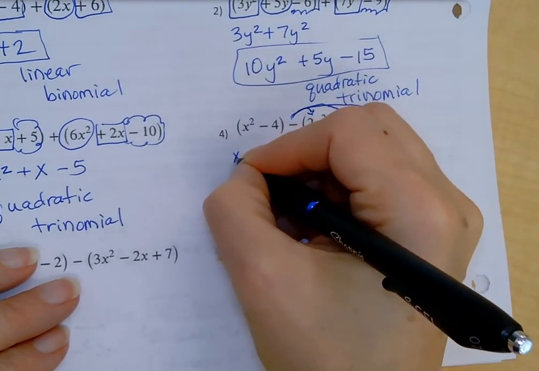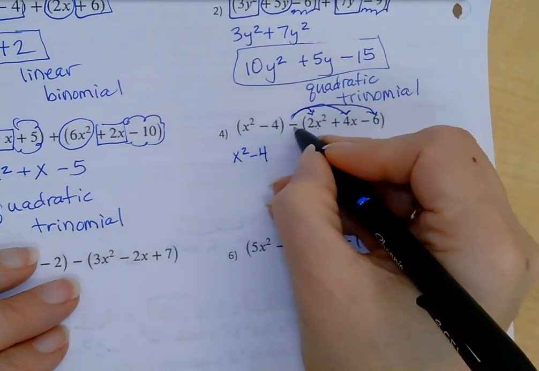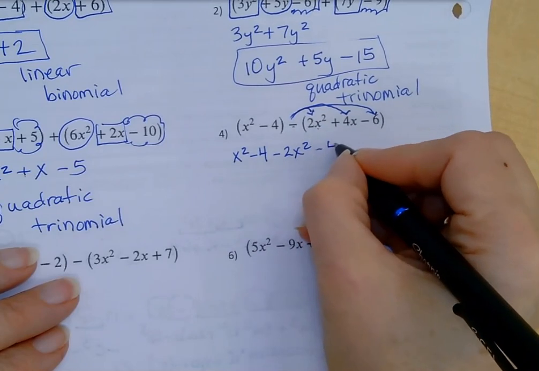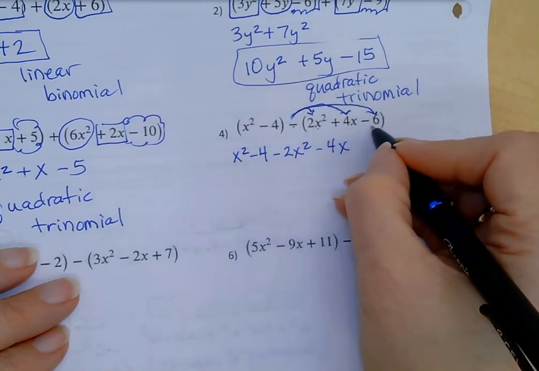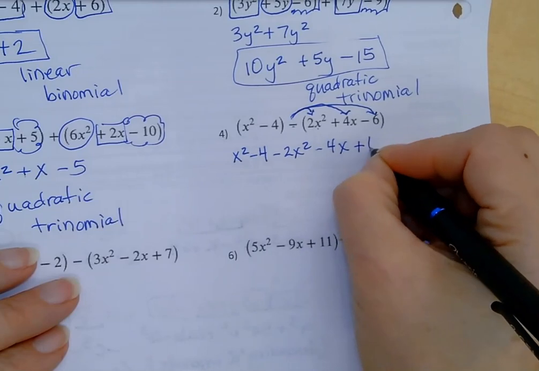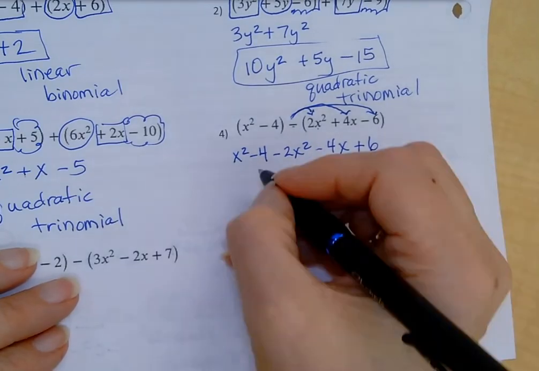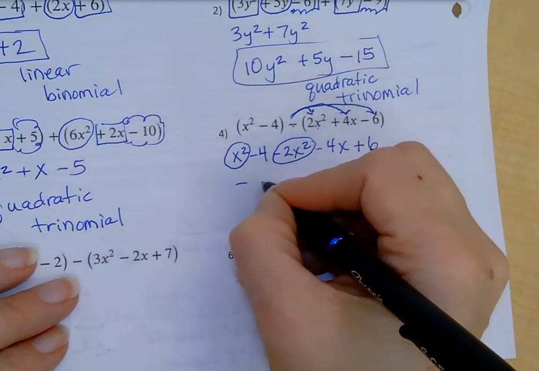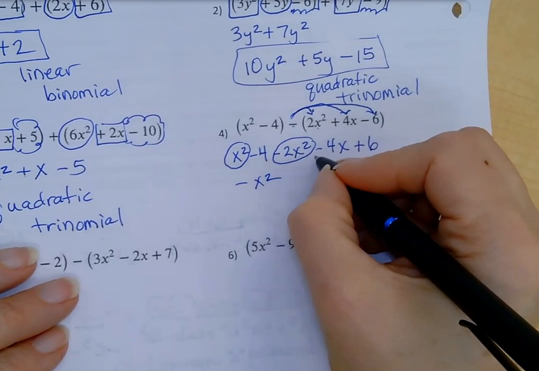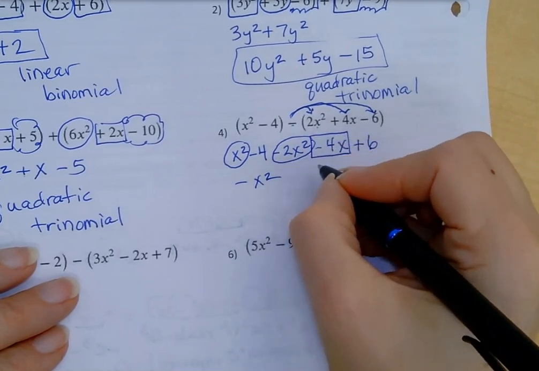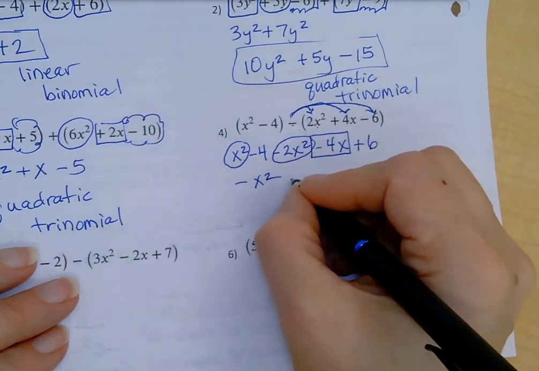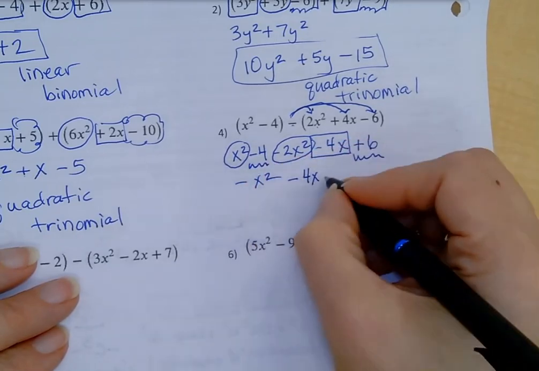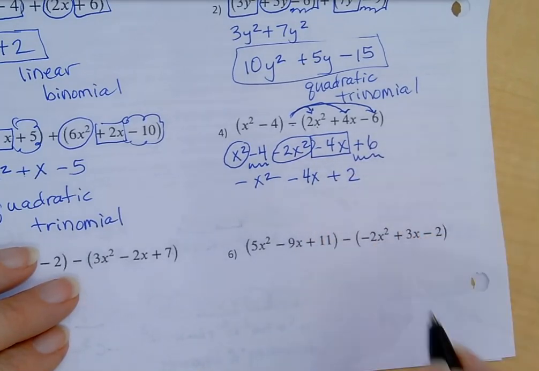So we are distributing a negative to all of the terms in that expression. So I'm going to keep x squared minus 4 the same, and now I'm saying minus 2x squared, minus 4x, and then minus negative 6. When I subtract a negative, I'm really adding a positive. Okay, look for like terms. So I've got x squared, and I've got negative 2x squared. So I have negative x squared, and then I have negative 4x, and no other x's, so that's just minus 4x. And then 6 minus 4 is 2, positive 2.